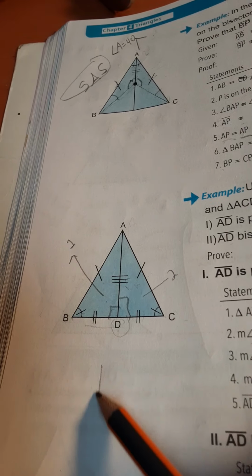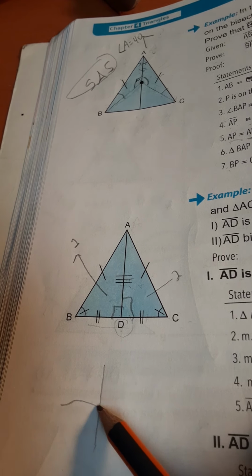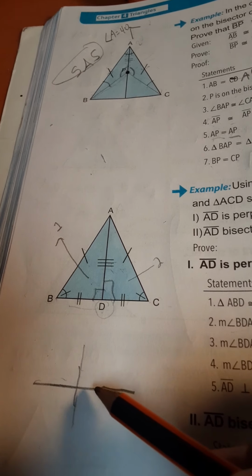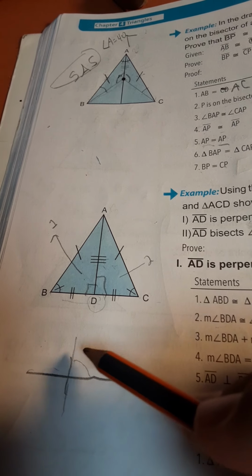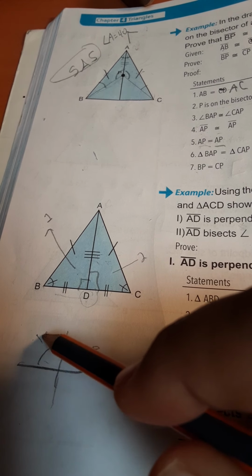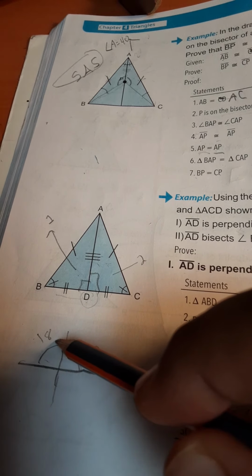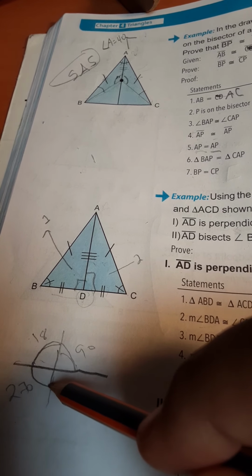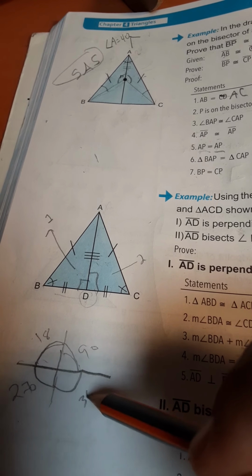Remember that when we put this into a coordinate plane, this was not very straight. When we put this into a coordinate plane, remember, the movement from here to here is 90. The movement from here to here, 180, starting from here. The movement to here is 270, and the movement to here is 360.